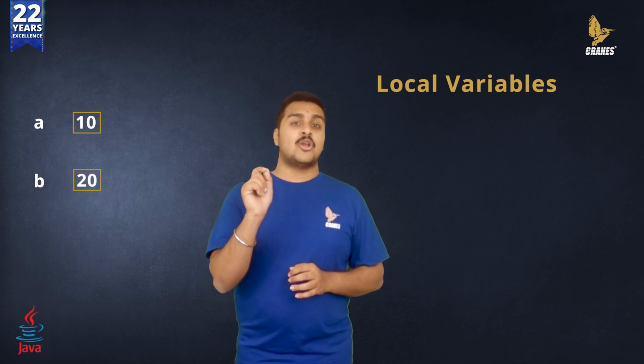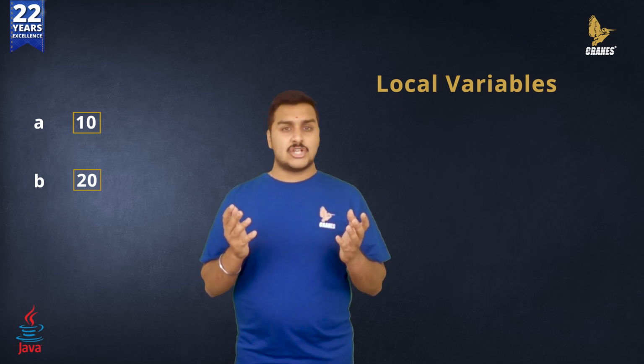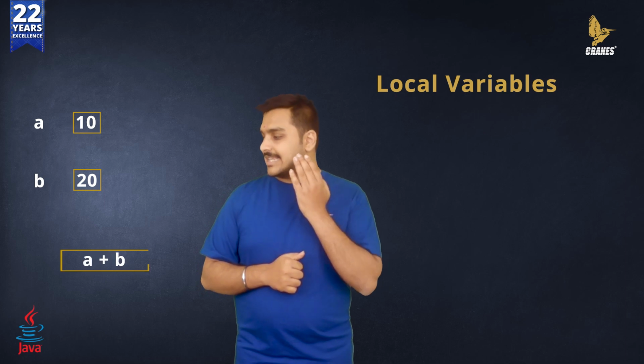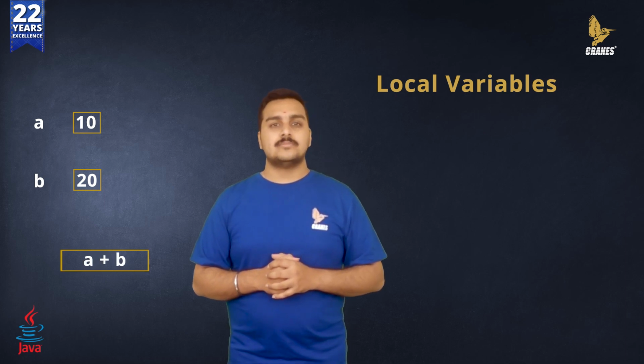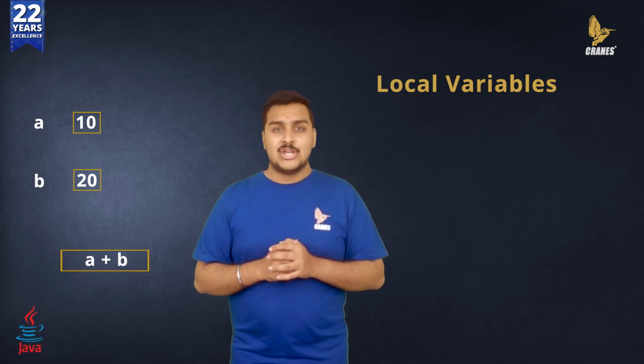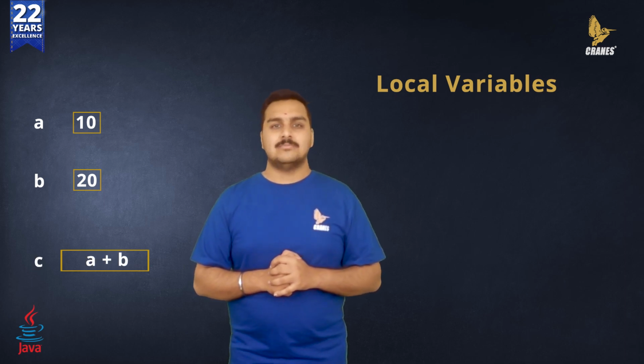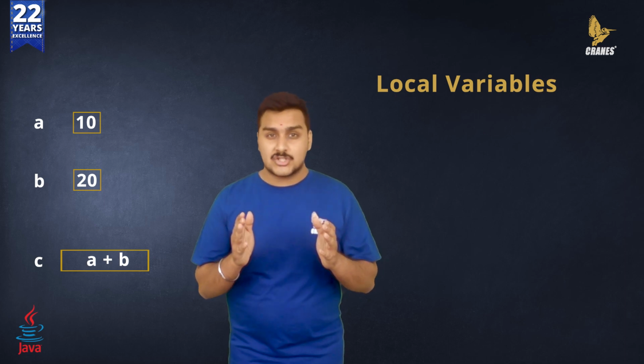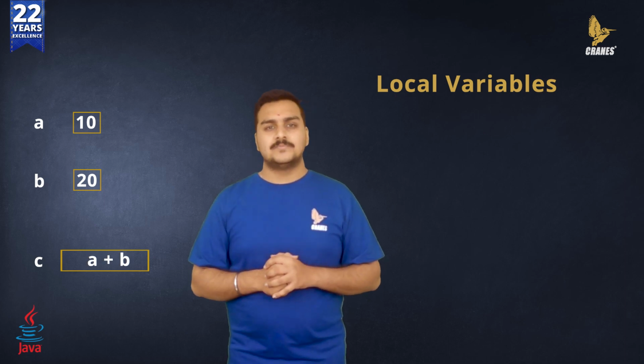Now, as I told you, I'm going to perform an addition of 2 numbers. Which are those 2 numbers? 10 and 20. Where are 10 and 20 present? They are present inside A and B. Now, what should I be doing? I should be adding A and B together, so I will write it as A plus B. That will give me one result, which also has one data, so I will call that memory C. The data is going to get stored inside the C variable.